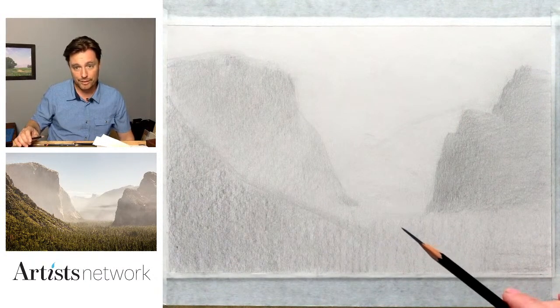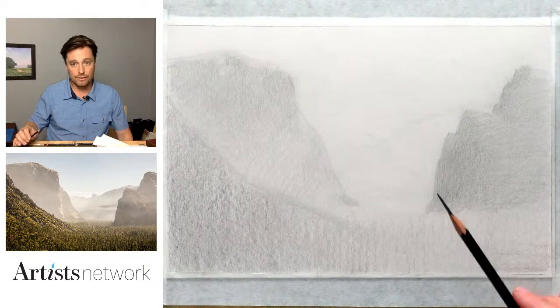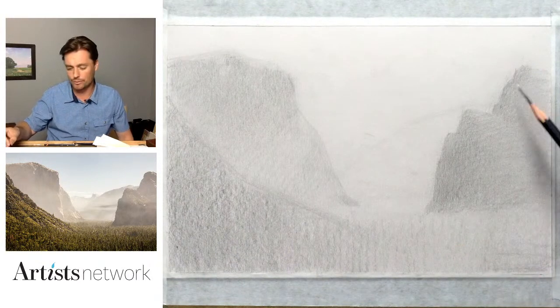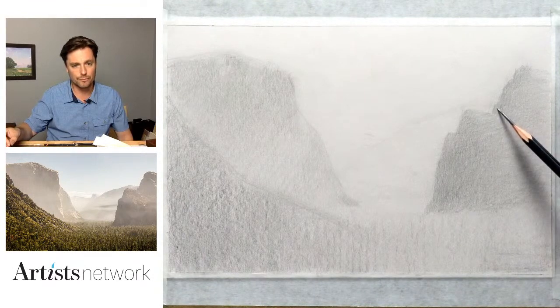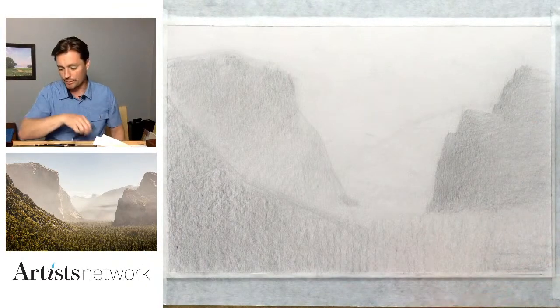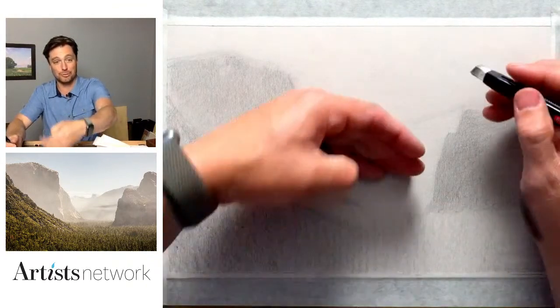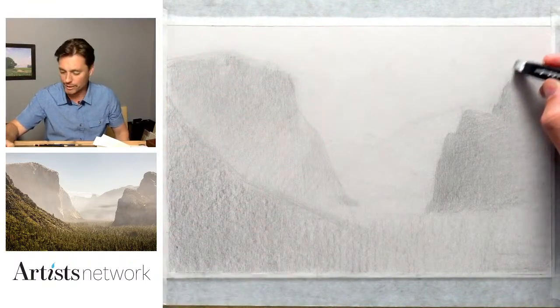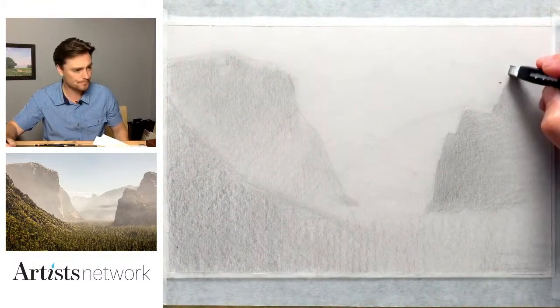All right, what do I want to do now? Let's see. I feel like there's still something a little bit off here on this major form. But what is it? I think, all right, here's what I'm going to do now. I'm going to shift gears, work on the background. So I'm at this point where I don't really know the answer to a problem.